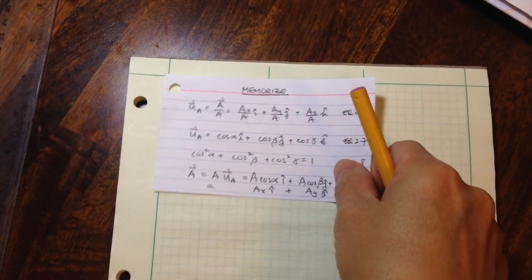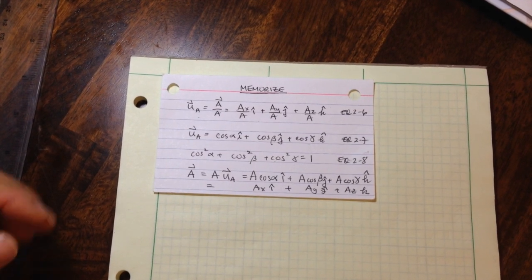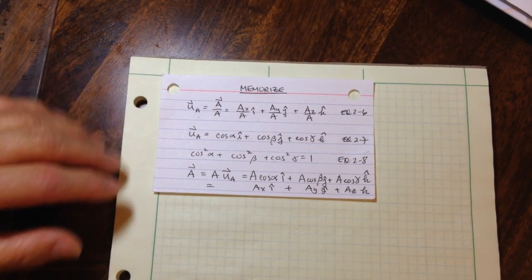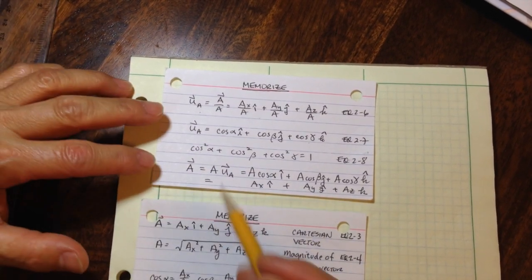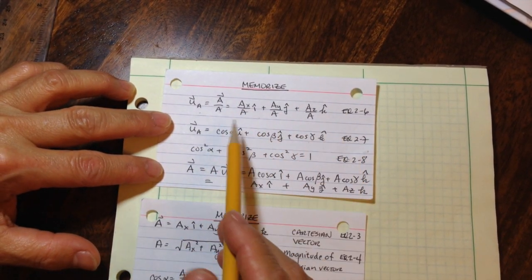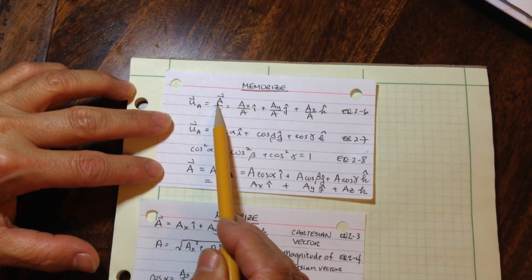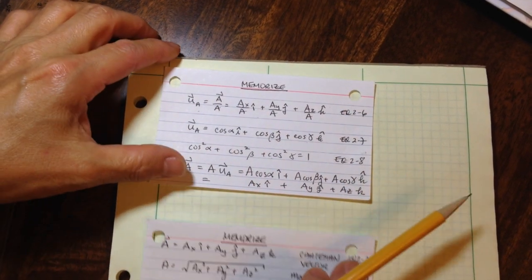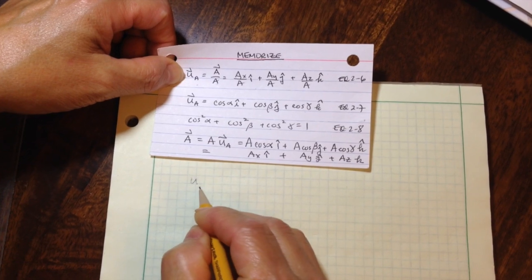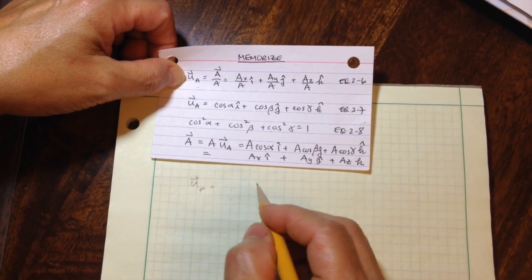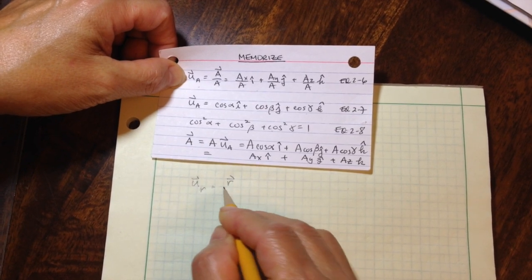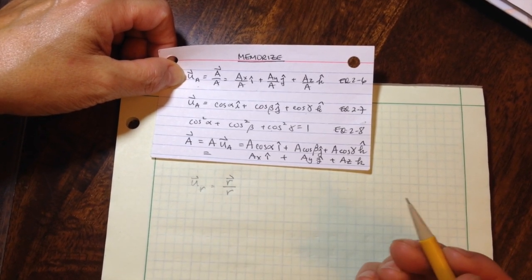Now recall these formulas from the earlier sections. Since the position vector is a vector, all these equations apply, meaning instead of A, we would have R. We can find the unit vector along a position vector R, and we can define it as the position vector divided by the magnitude of it.